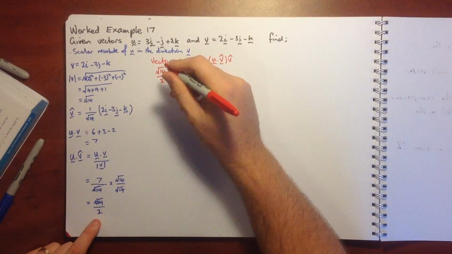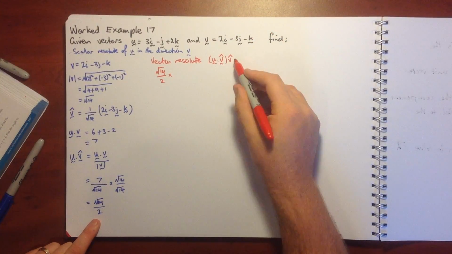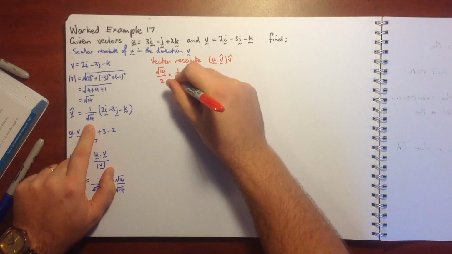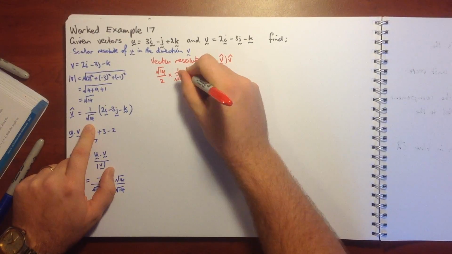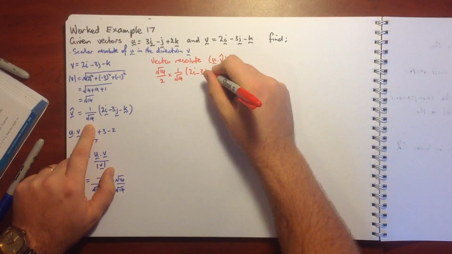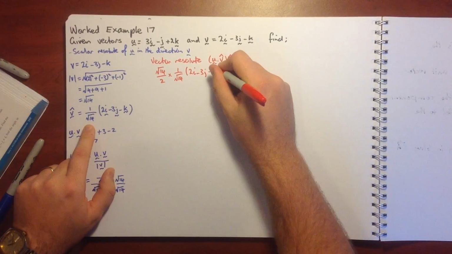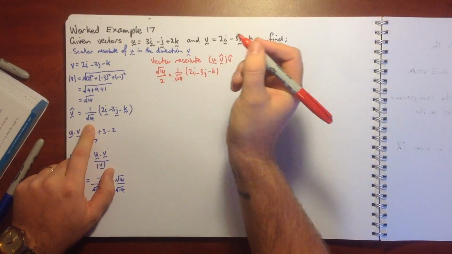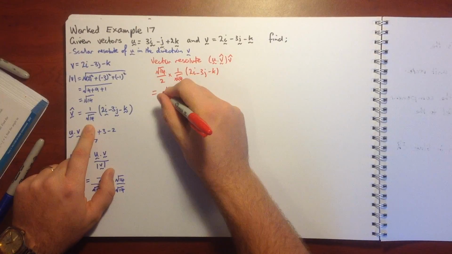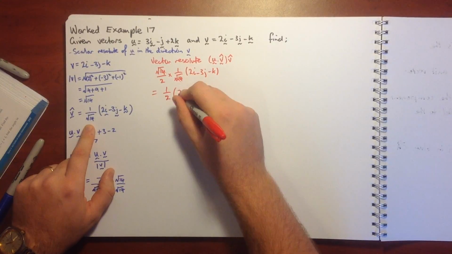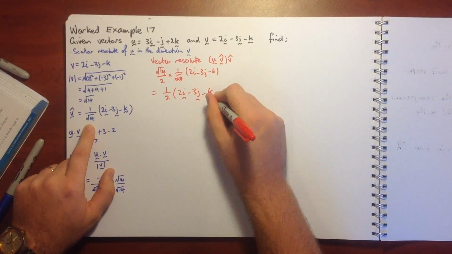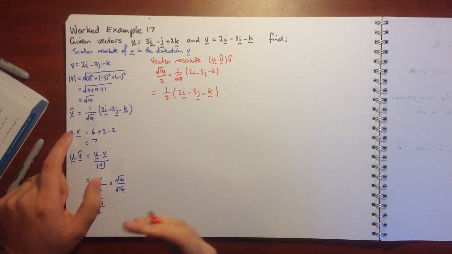And we've got to times that by v hat, which we found earlier, 1 on root 14 times 2i take 3j take k. Our root 14s are going to cancel out, so we're going to be left with a half outside of 2i take 3j take k. And that's all we need to do.